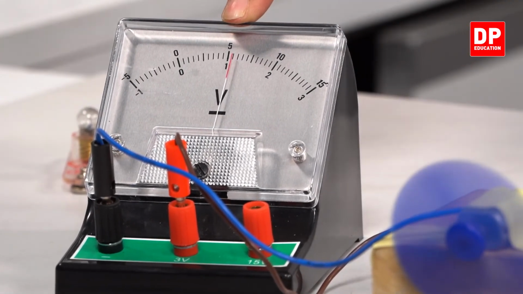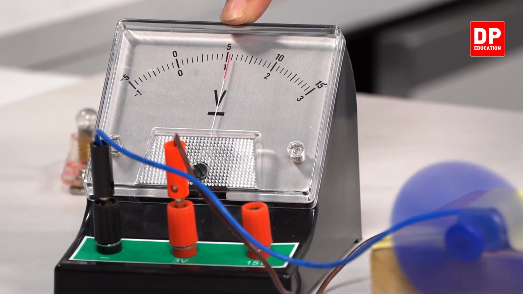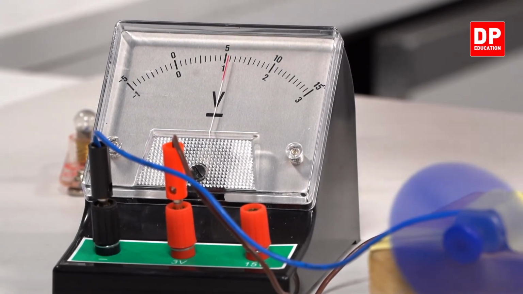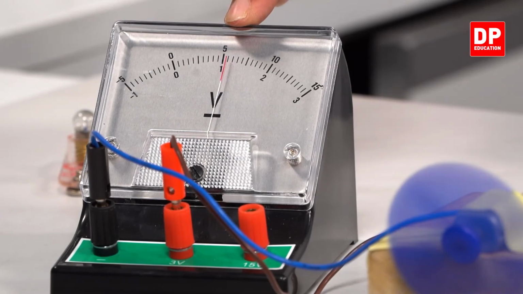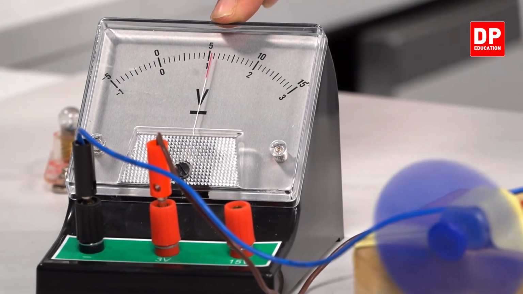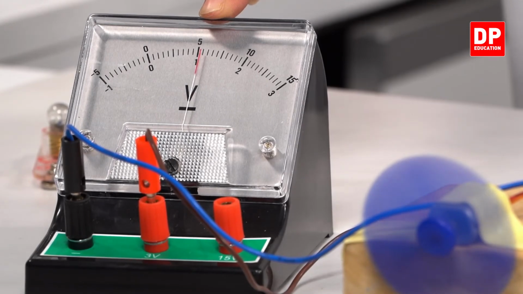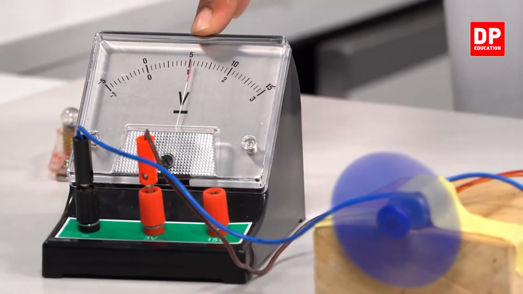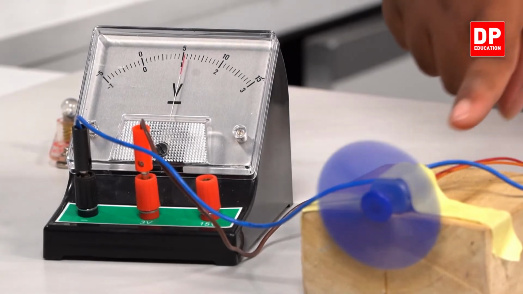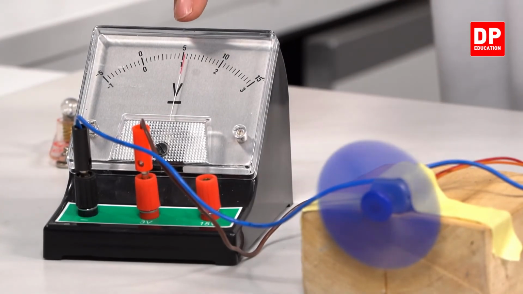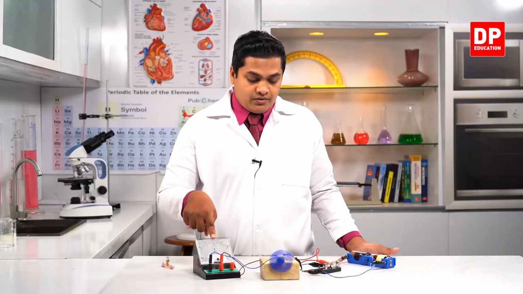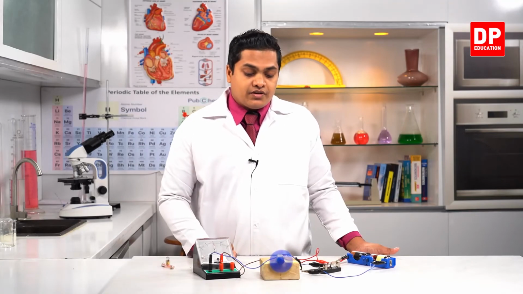The potential difference of the motor is somewhat greater than 1 volt, so we'll assume that it is 1 volt. You can observe the motor is working and the potential difference is 1 volt, right? 1 volt is the potential difference in the circuit of the motor.